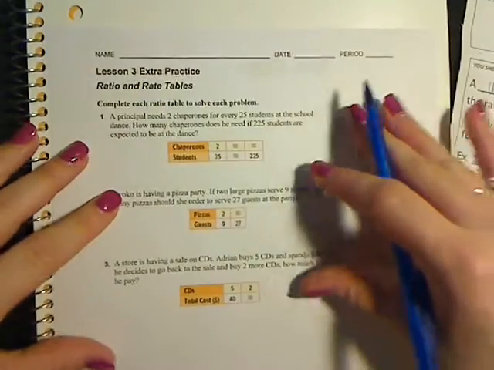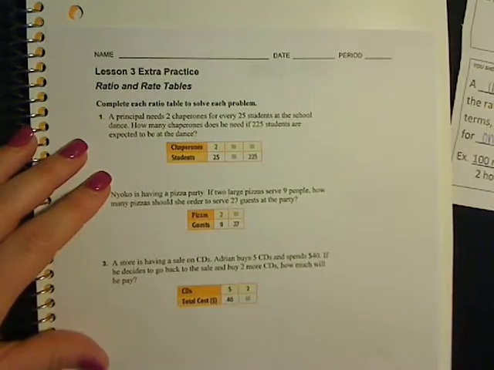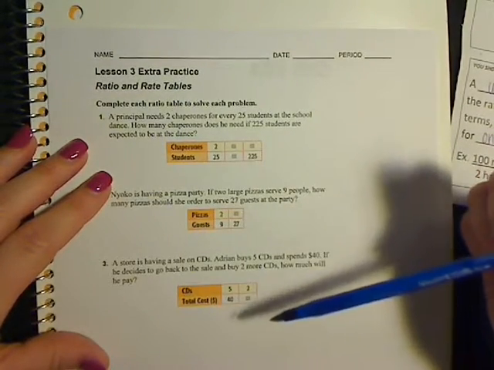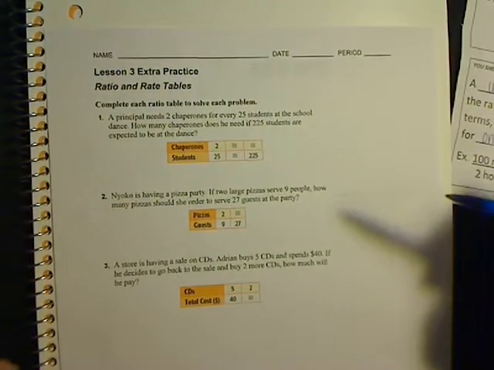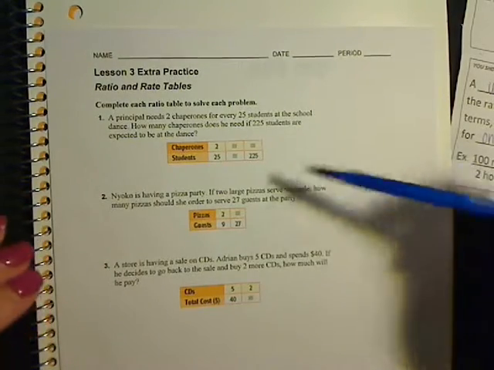Okay, so here's some example problems for ratio and rate tables that we can just go through quickly. I've attached this. You can print it out and do it with me and then fold it up and glue it in your journal as notes, or you can just write the examples down in your journal, whatever works best for you.